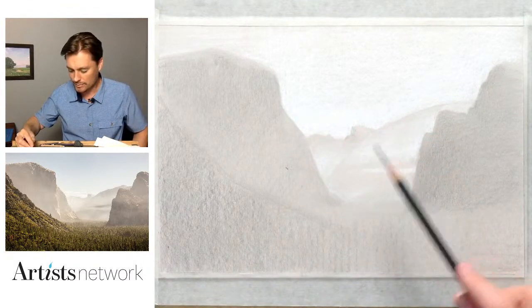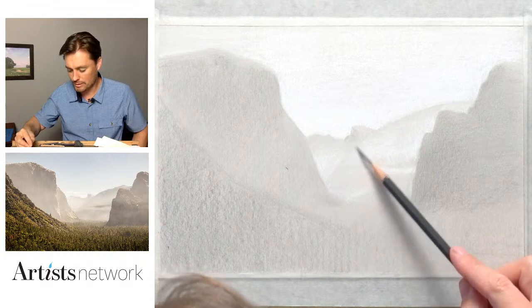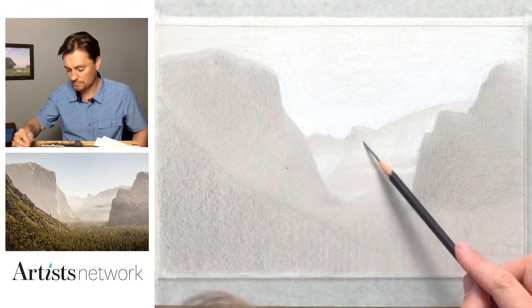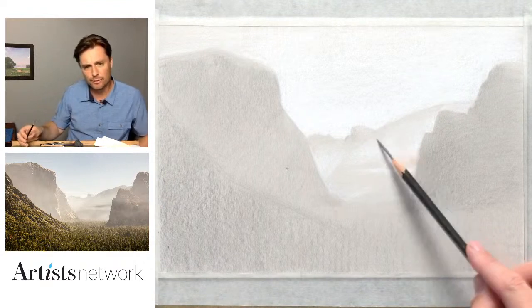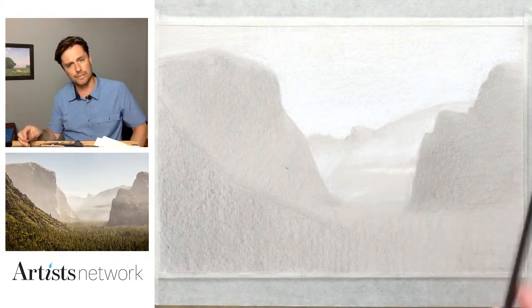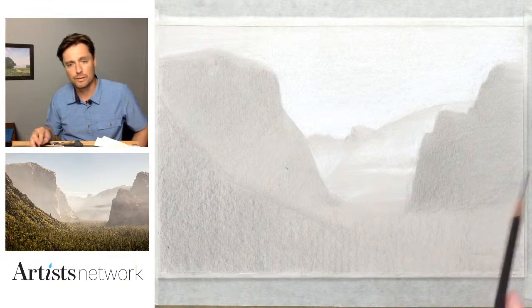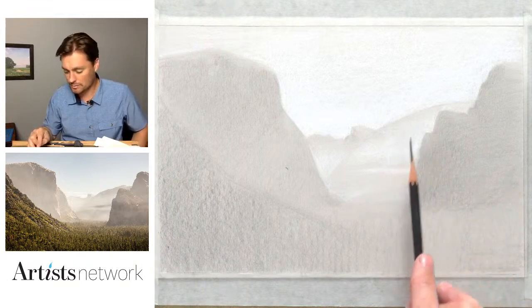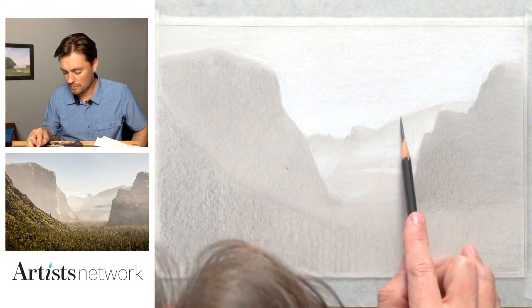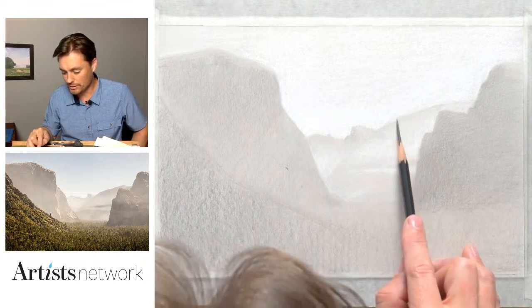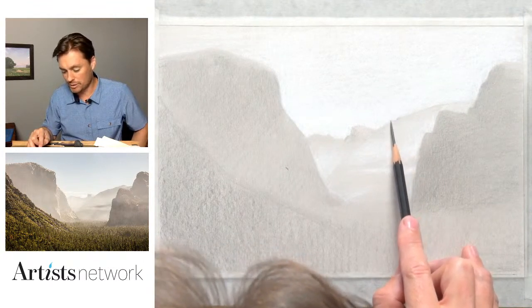And then as I come in here, I can add a little bit more definition to that hillside there. And again, this is where you're in control of how much detail you want.